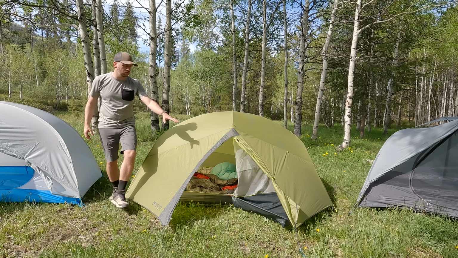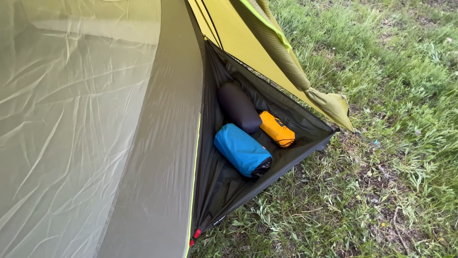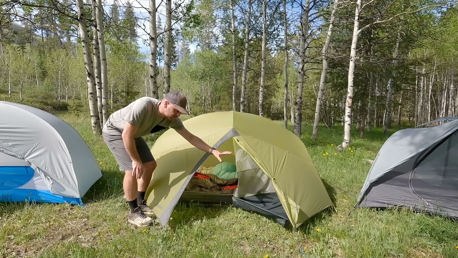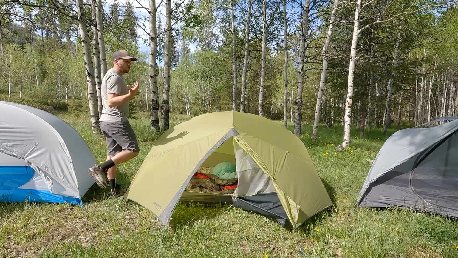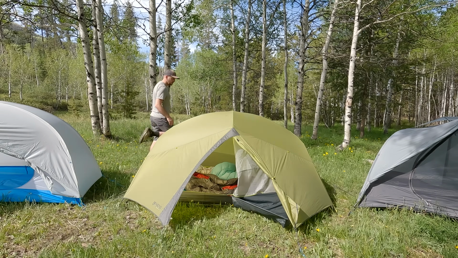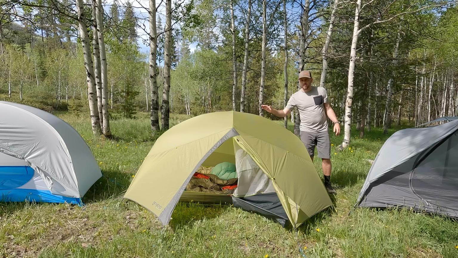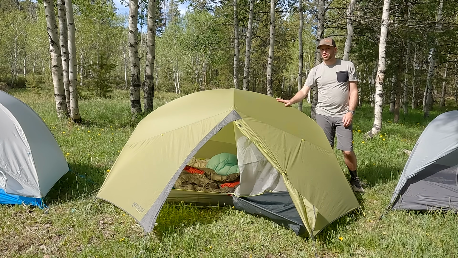I've got this cool little design aspect of this like sidecar area that is able to make it so I keep stuff dry and clean in the vestibule, which is a cool little touch that doesn't add hardly any weight to the tent. I've got something that has plenty of height. It's going to be strong and handle elements of weather just fine. This is a really high quality, good shelter option.